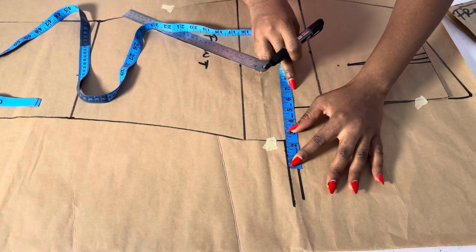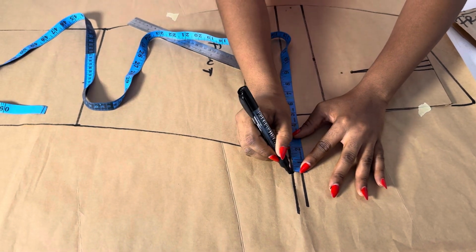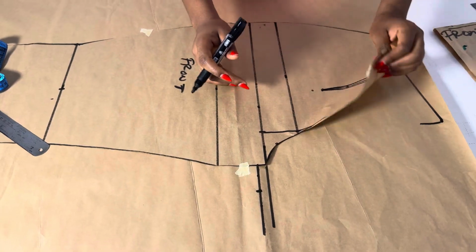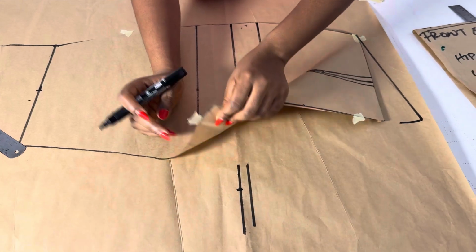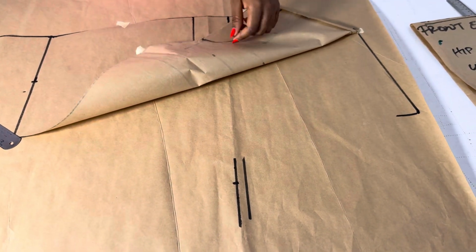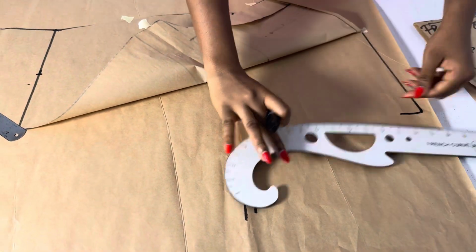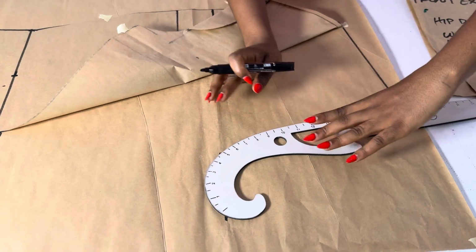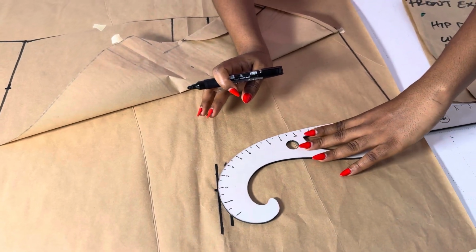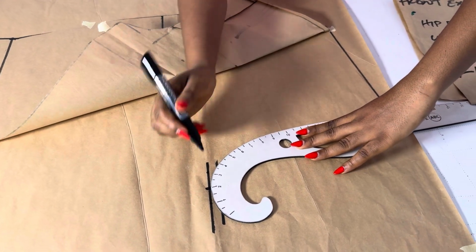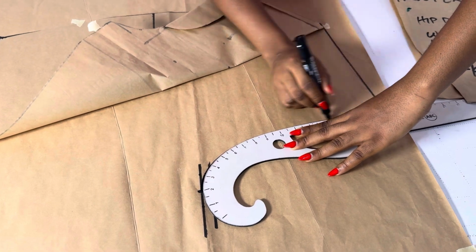Okay, so I'm going to add that 2 inches to the 0.5 inch below. Like I said, the 0.5 inch below is what we are going to use for our back crotch curve, as you can see in the video. Here I'm going to use my French curve to connect to that 0.5 inch below. Please watch closely and understand what I'm doing.